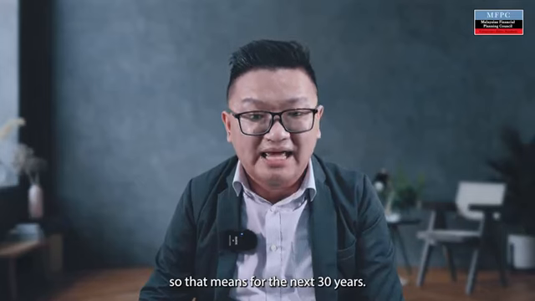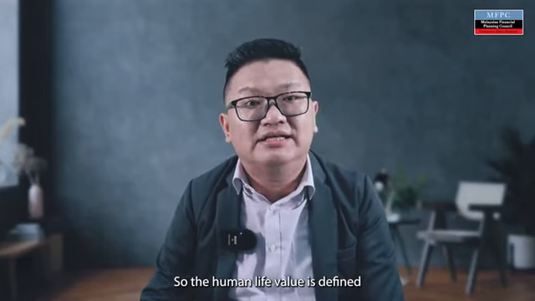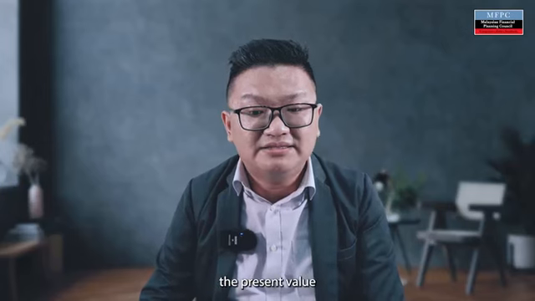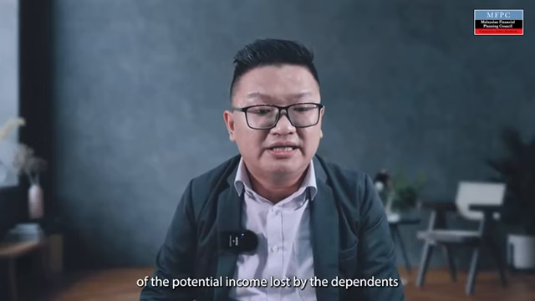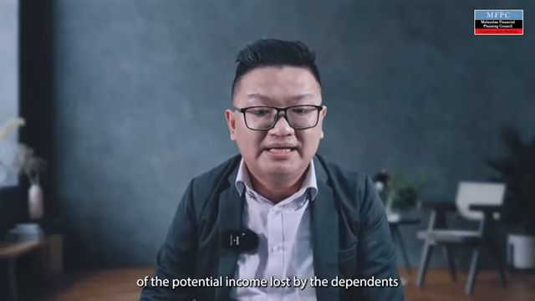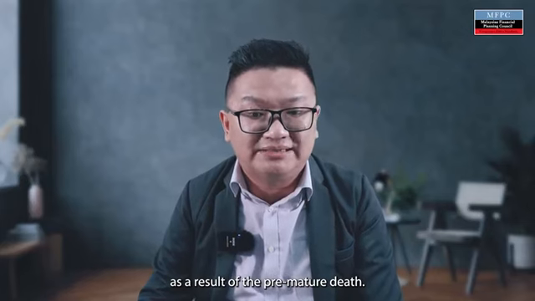So that means for the next 30 years. The human life value is defined as the present value of the potential income lost by the dependents as a result of the premature death.